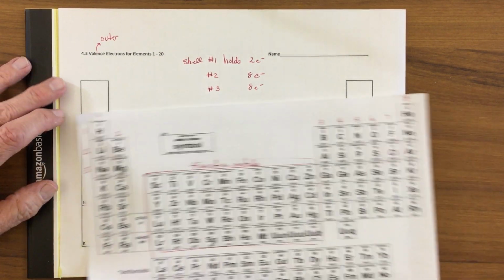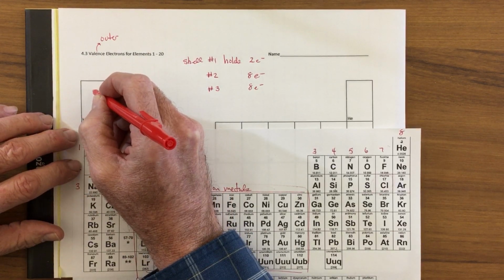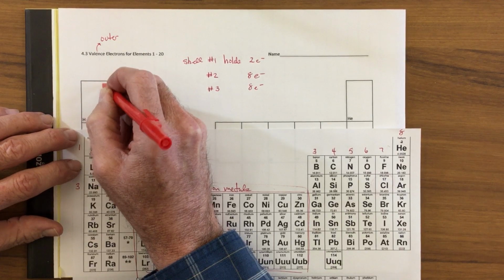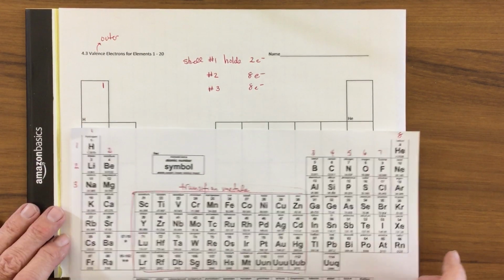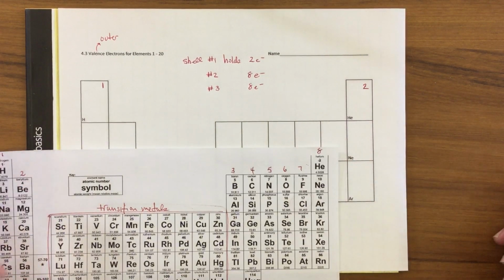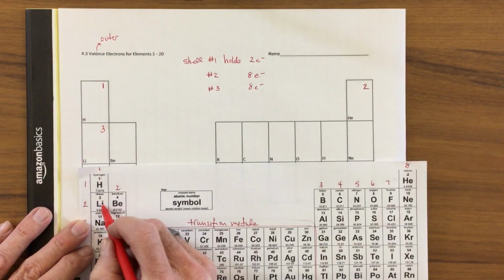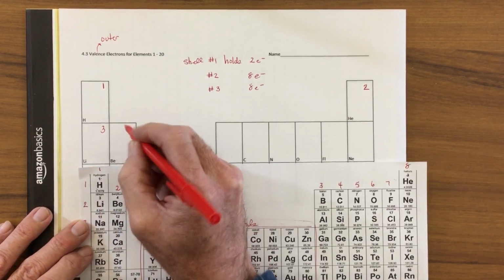Hydrogen is element number 1, so I'd like you to put a 1 in the upper right-hand corner for that. Helium is element number 2. Lithium is element number 3, etc.